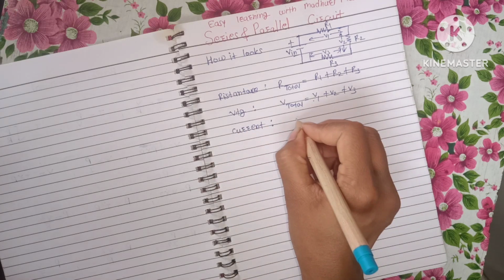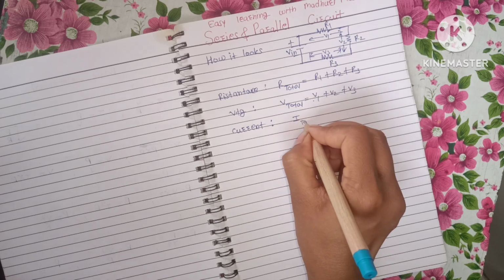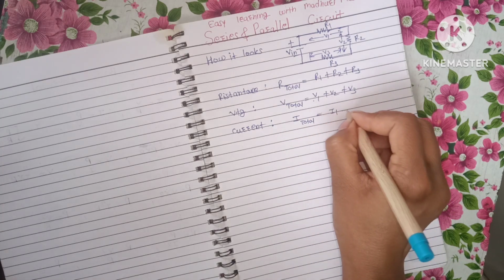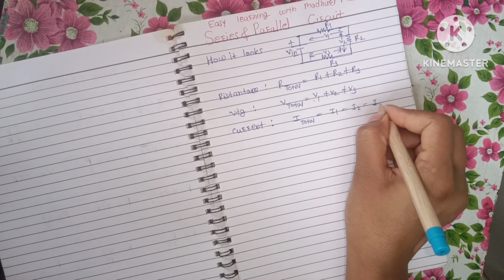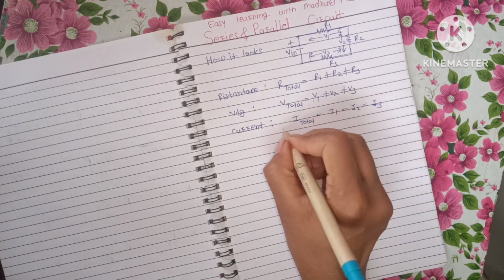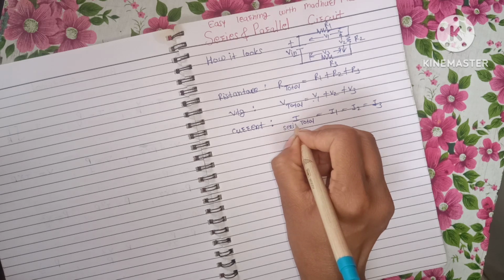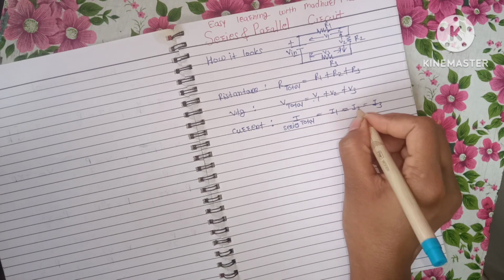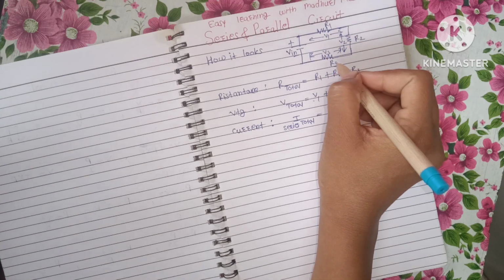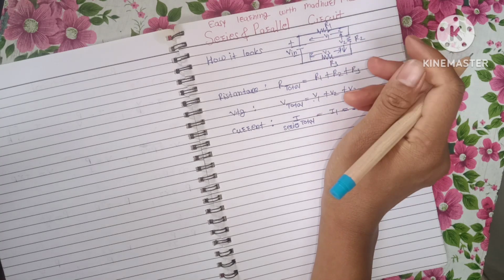How to calculate current? For series, the total current I total is equal to I1, which is equal to I2, which is equal to I3. In this series circuit, the current has equal values. It means whatever current flows through R1 is the same through R2, and similarly the same flows through R3 also.